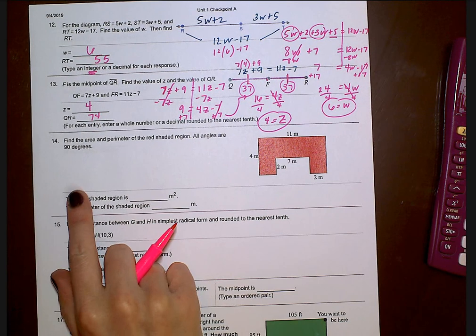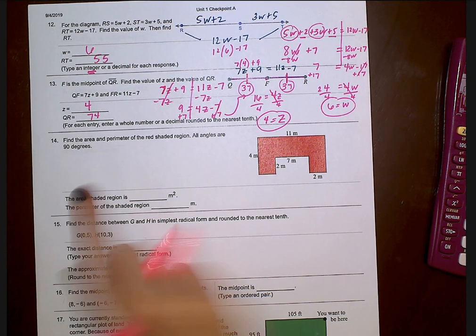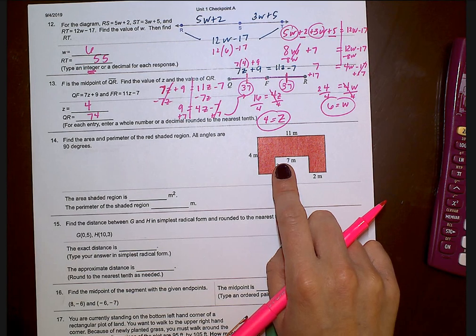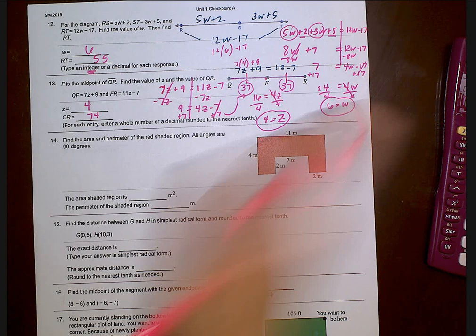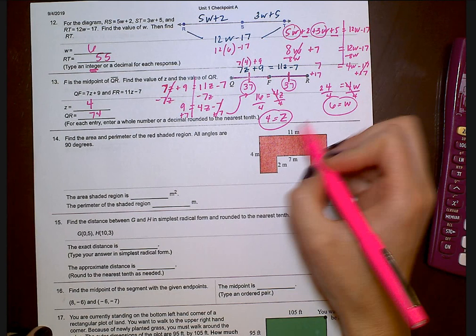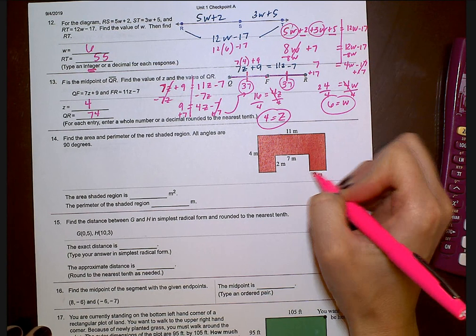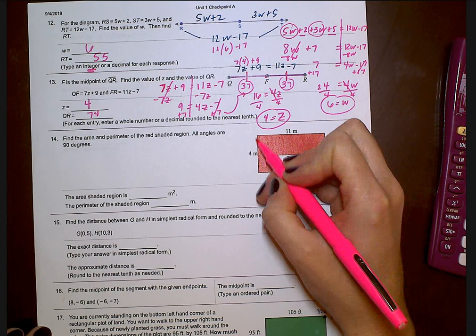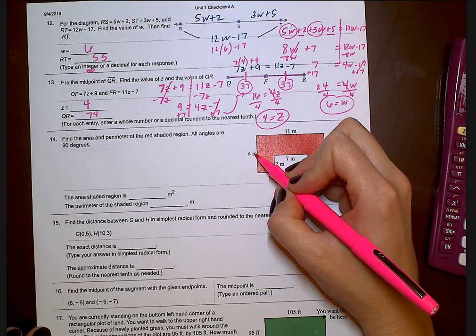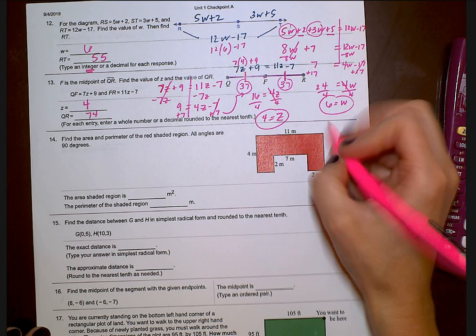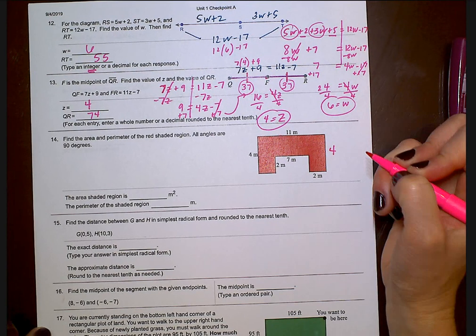Number 14, find the area and the perimeter of the red shaded region. So all angles are 90 degrees. Okay, let's find perimeter first, just because I like to do that first. For perimeter, you need all of the outside dimensions, and I have most of them. Let's fill this guy in. It's safe to assume, since these are all 90 degrees, that over here, this is also 4, since this right here is 4.